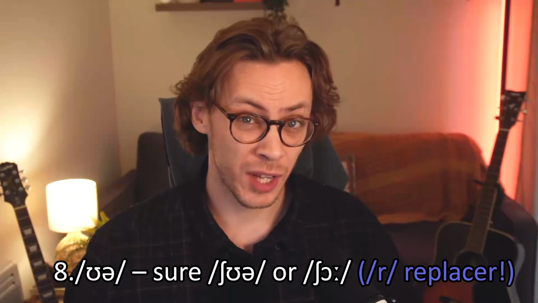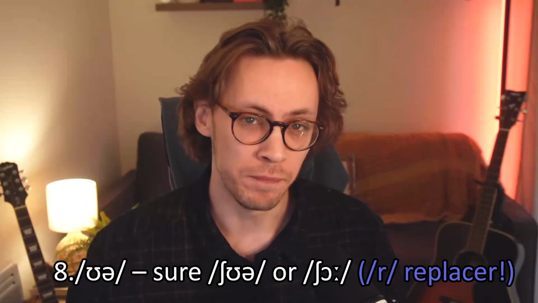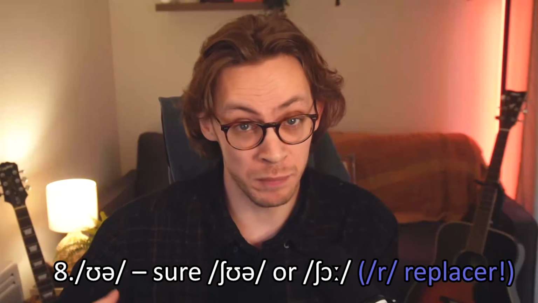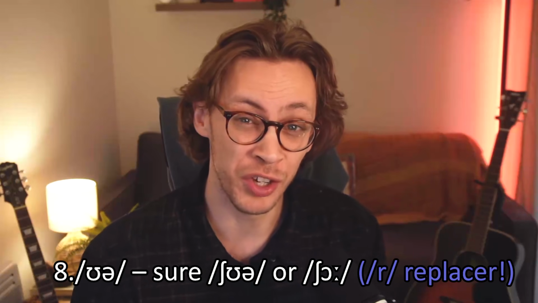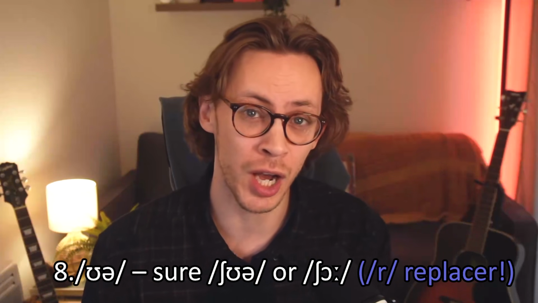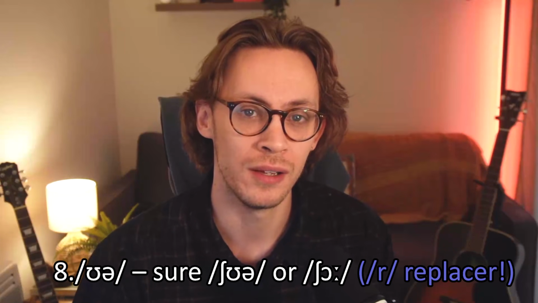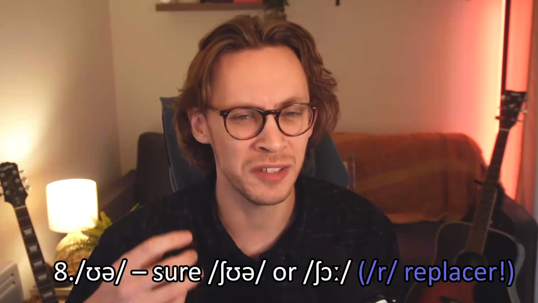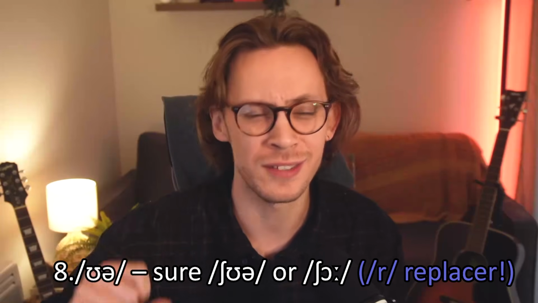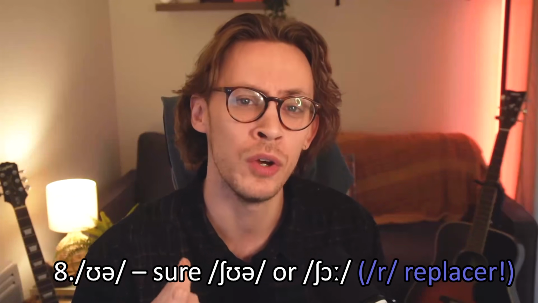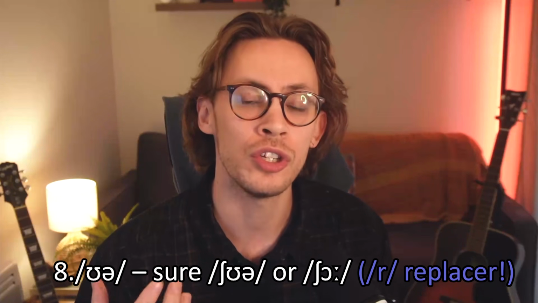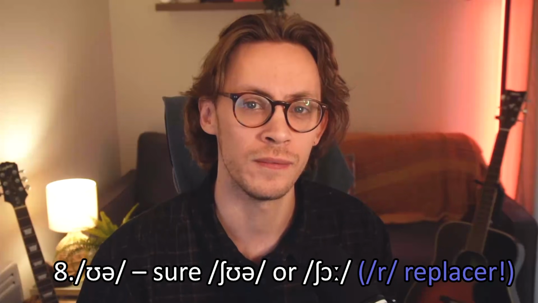Now we're on to the last one, which is a bit of a weird one, because if we're a bit more old-fashioned and we speak with more of a standard traditional British RP accent, we're definitely going to say it with a round shape with the lips and then going into that neutral shape at the end. Like in sure.